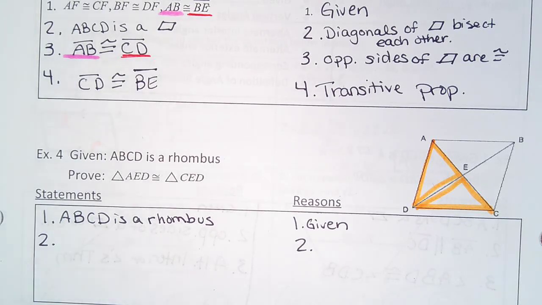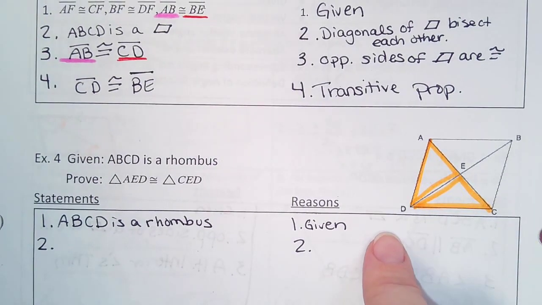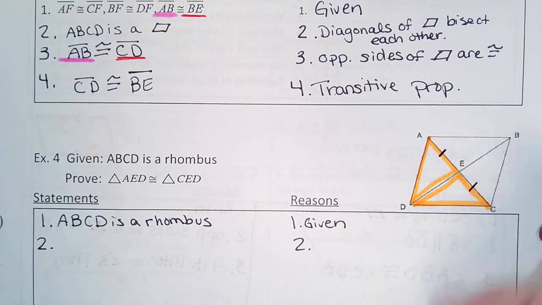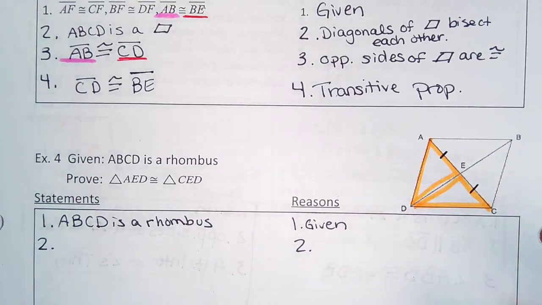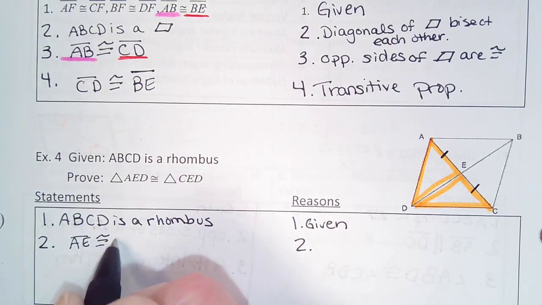First, what do we know about a rhombus? In a rhombus, I know that my diagonals bisect each other. So I know that AE is congruent to EC.